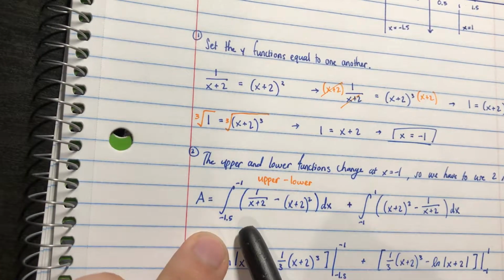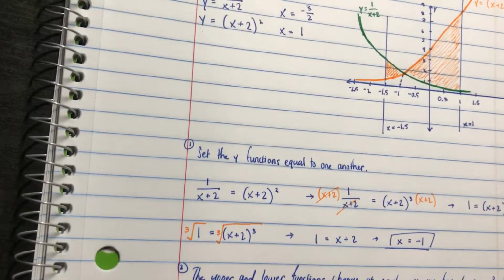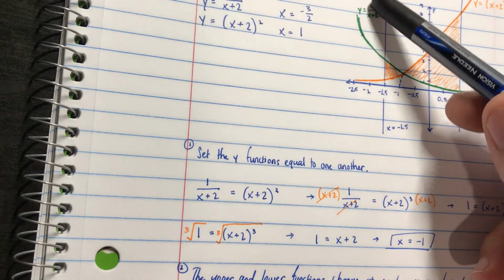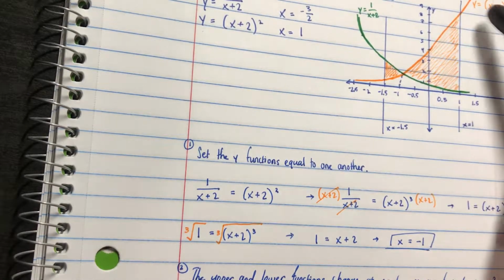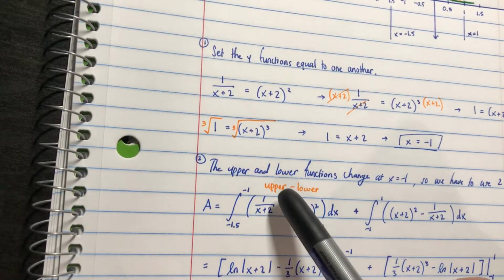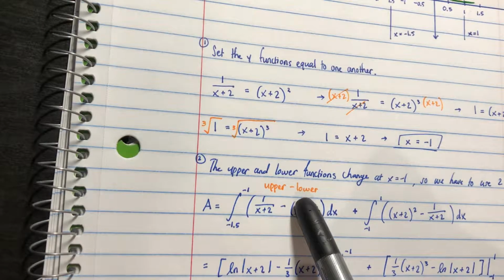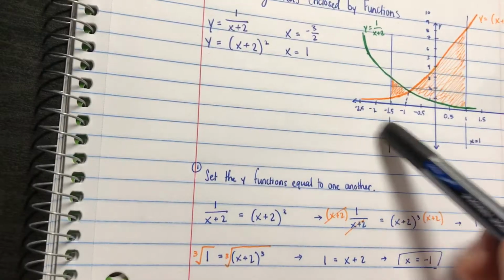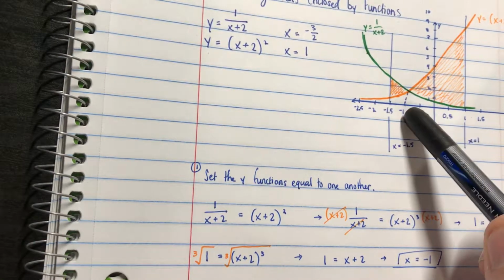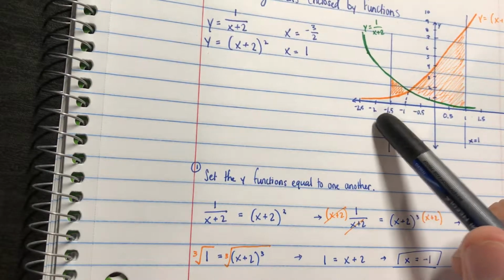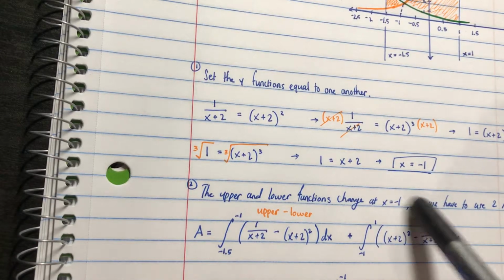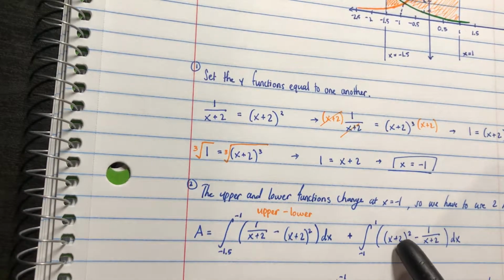For the first part of our integral, we're going to compute this area right here, and the upper function is going to be 1 over x plus 2, and the lower function is going to be y equals (x plus 2) squared. I've noted that down here. The upper minus the lower function is what gives us the area between the curves, and we know that these two functions intersect at negative 1, which tells us that we're going to be computing the area from negative 1.5 to negative 1.